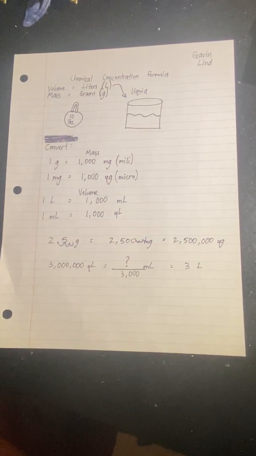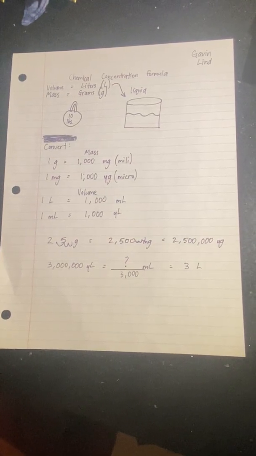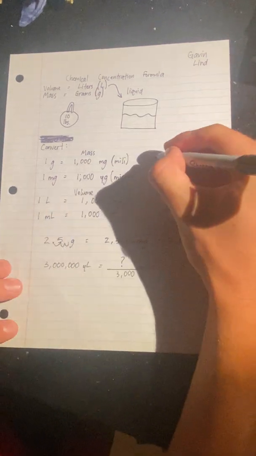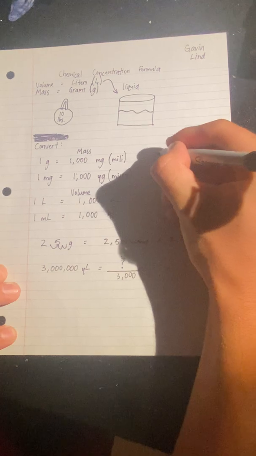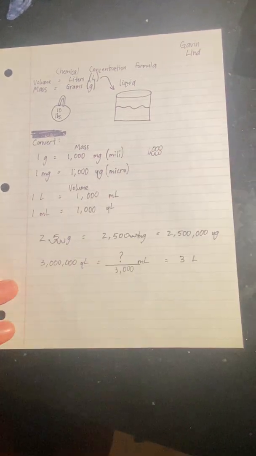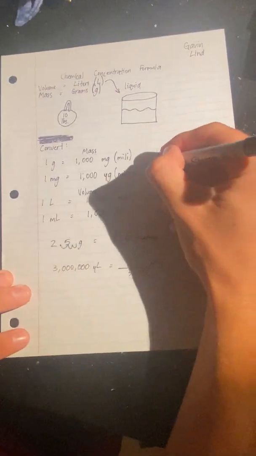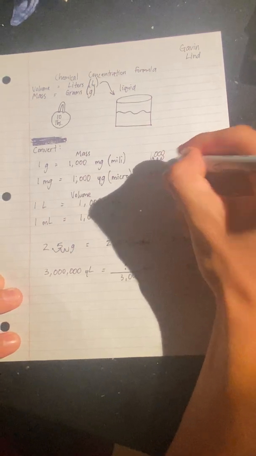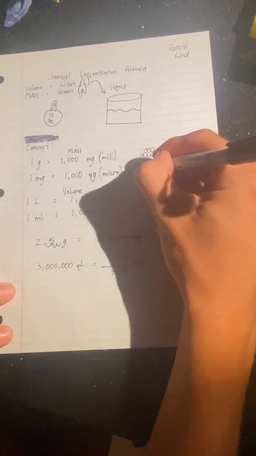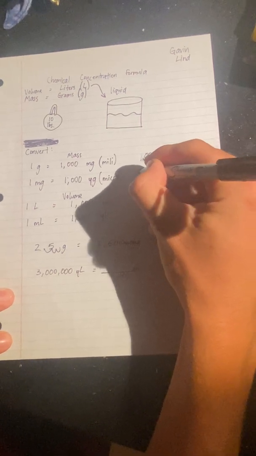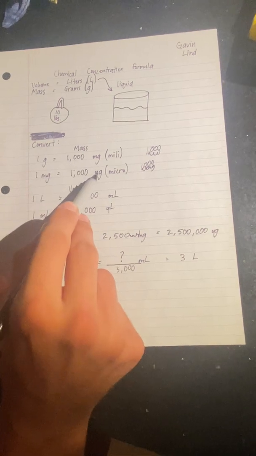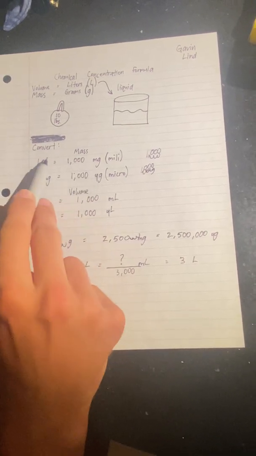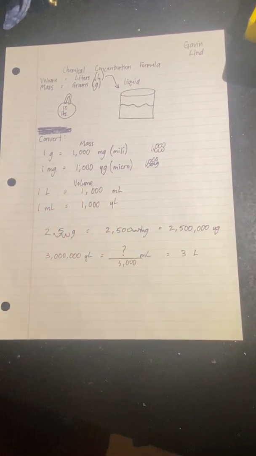So 1 gram is equal to 1,000 milligrams because we move the decimal place 3 times, causing it to be 1,000. 1 milligram is equal to 1,000 micrograms because we move the decimal place 3 more times, causing it to be another 1,000. Going from 1 gram to micrograms could be just as simple as multiplying it by 1,000,000.